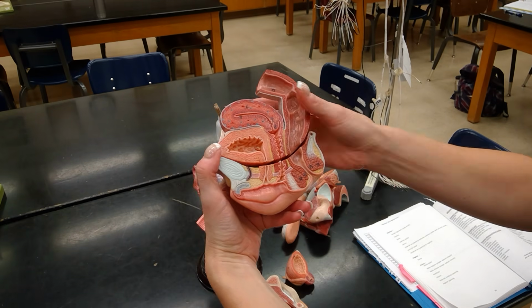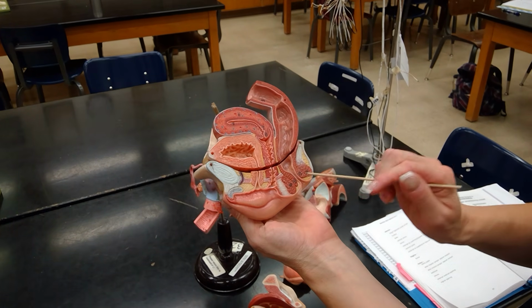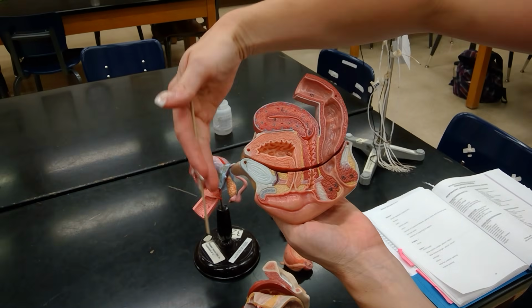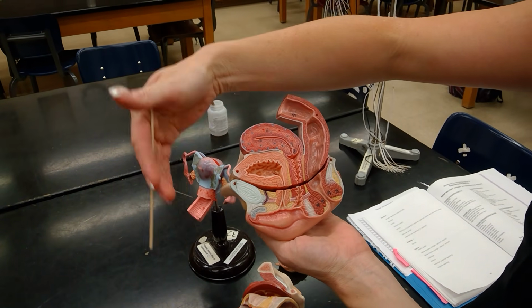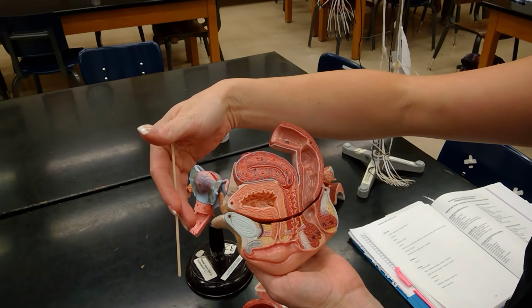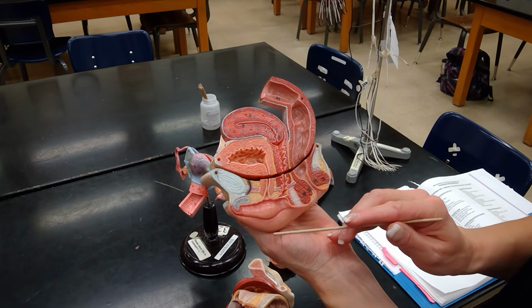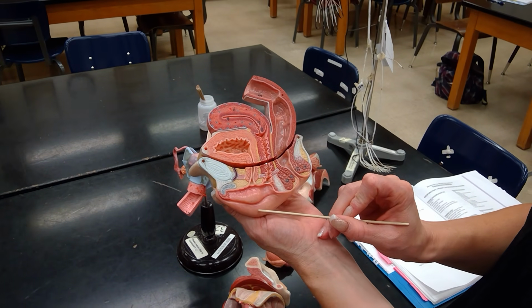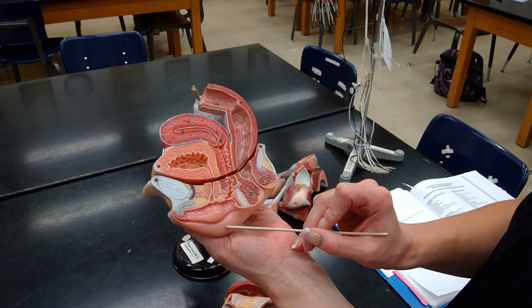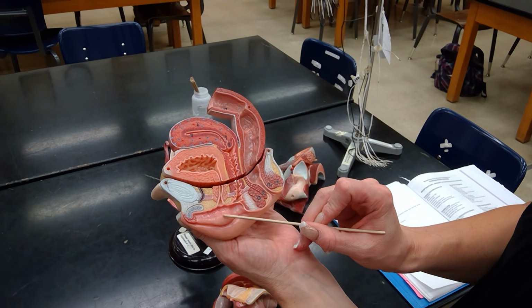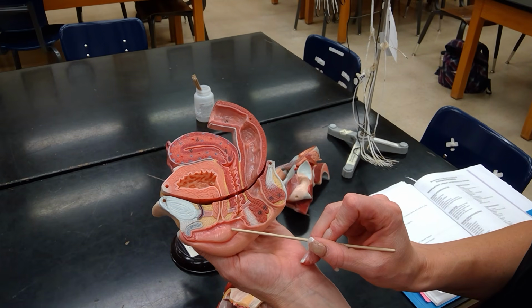The vulva is the collection of all of the external genitalia, the female anatomy. The mons pubis is not really shown on this model, but it's on the front side of the body where the pubic hair is. There's extra deposited adipose tissue to protect this region. Labia majora is the more lateral, larger set of ridges on either side. Labia minora is the smaller, more medial set of ridges on the inside.